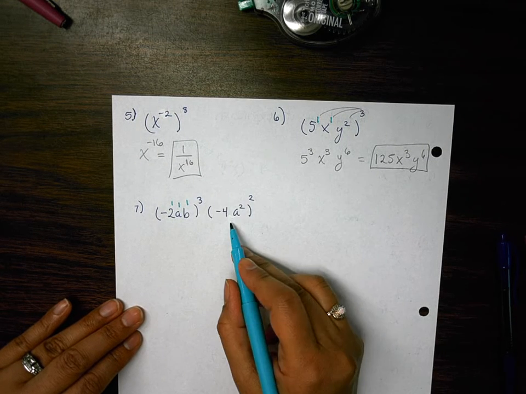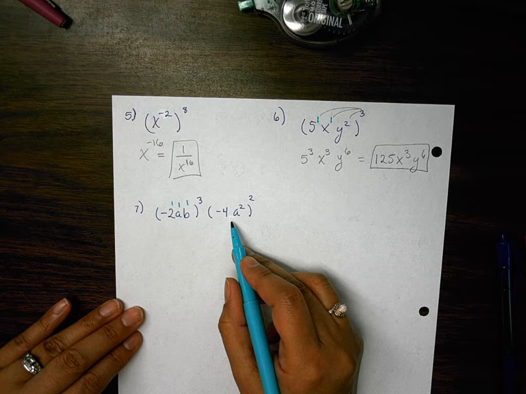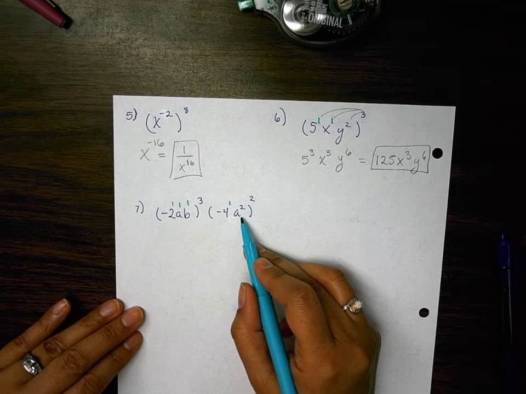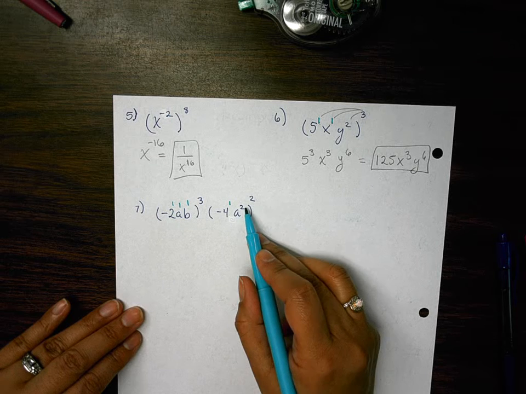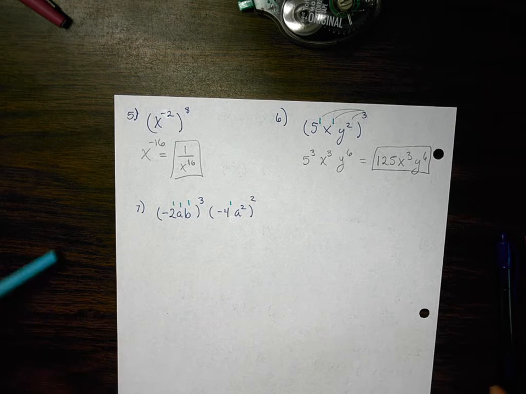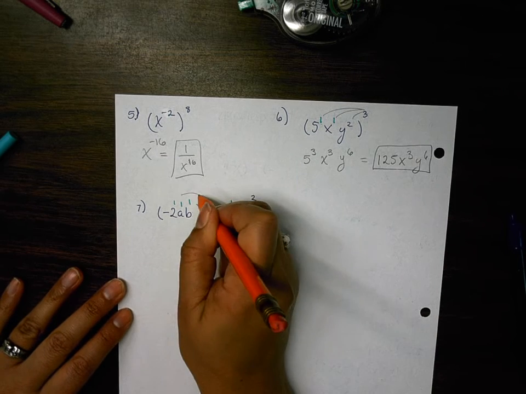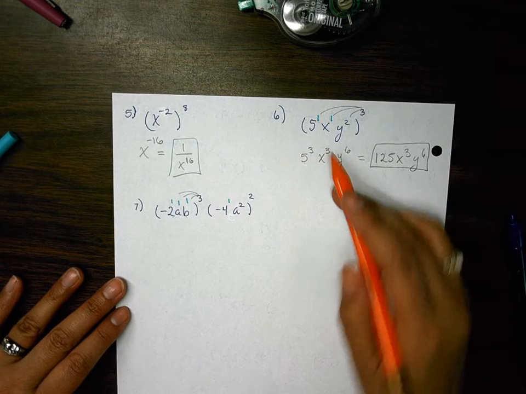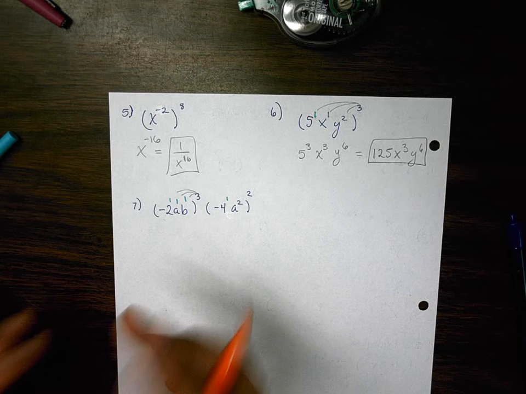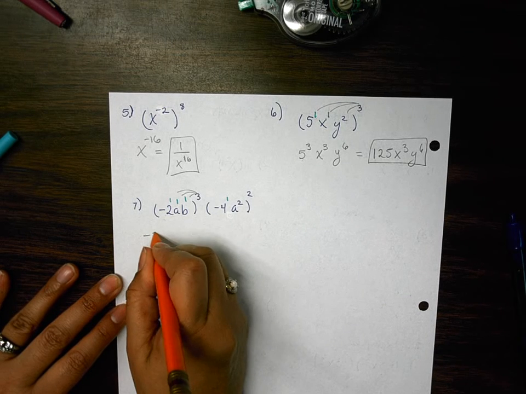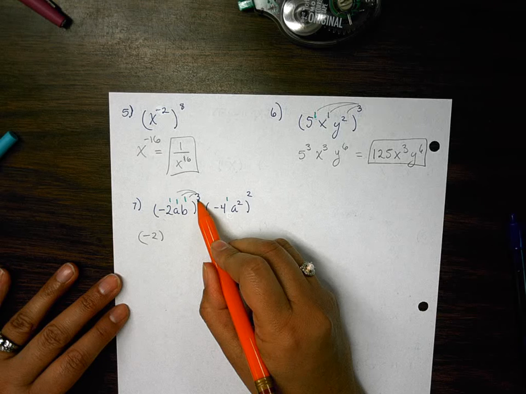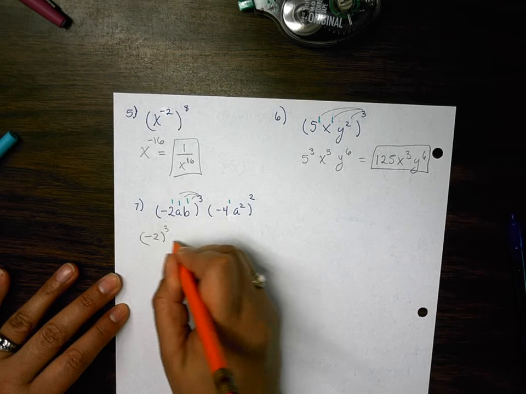All right, next set. Does the negative 4 need an exponent? What do I put? A 1. Does the a squared need an exponent? No, it already has it. It's 2. All right, now we're going to distribute. Now, I will tell you this. Like here, I just wrote it 5 to the third. Here, when my bases or my coefficients are negative, I do put them in parentheses. Negative 2 to what power? What's 1 times 3? 3. A to what power? What's 1 times 3?